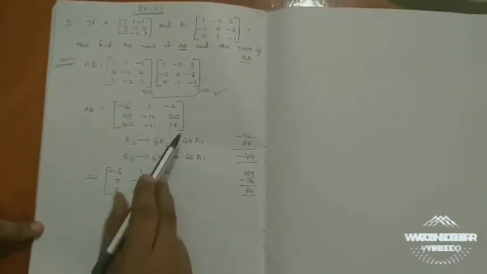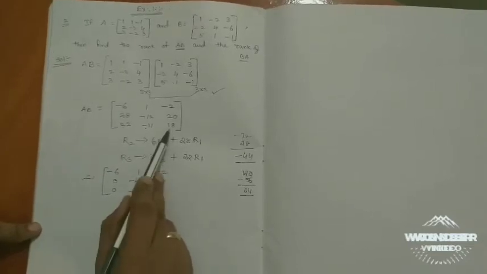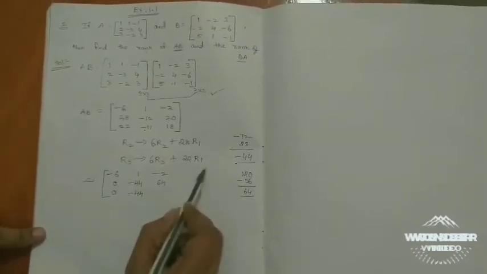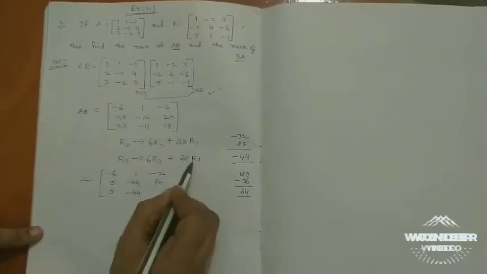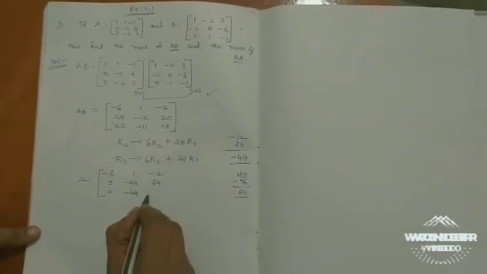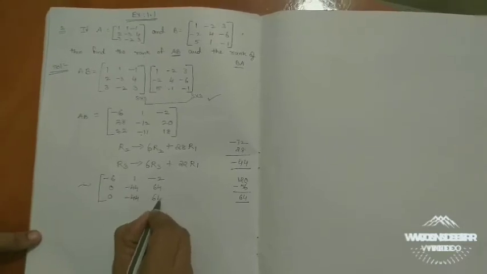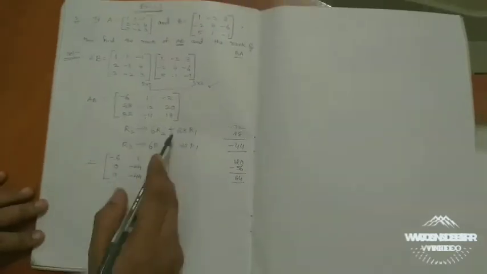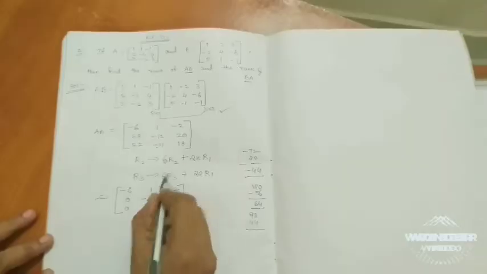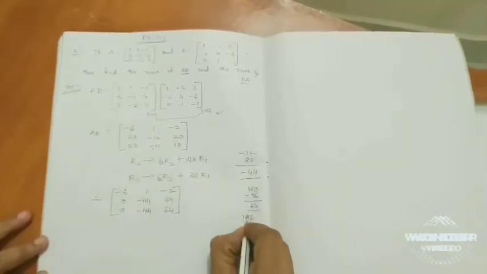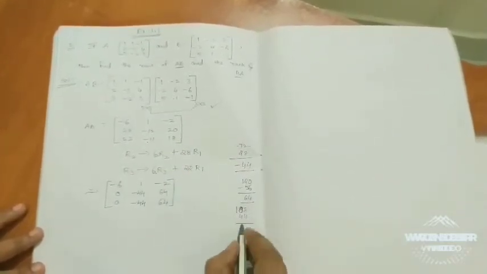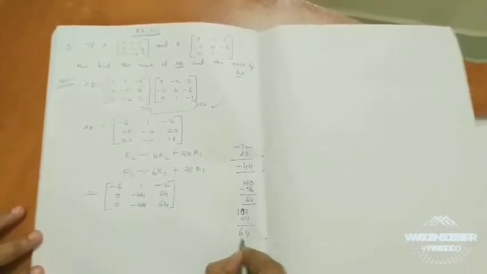And here 6 times 18 is 108, and 22 times minus 2 is minus 44. If I subtract this, I will get 64.